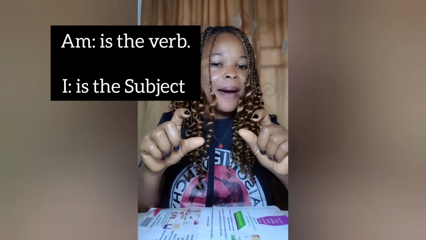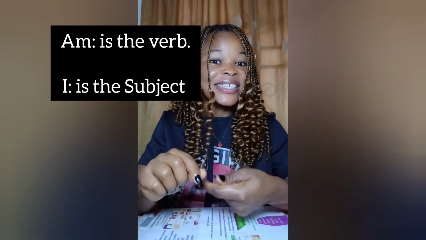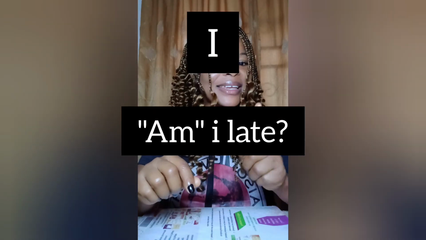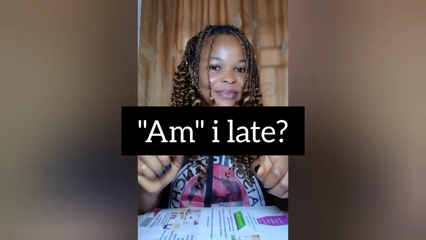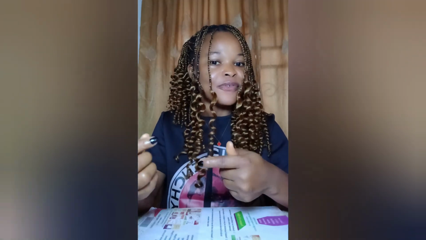In this case, English puts the verb first before the subject. What is the verb there? The verb is "am" and the subject is "I". "Am I late?" So you can see that English puts the verb, which is "am", first before the subject, which is "I". That is why I say that in some statements that involve questions, English puts the verb first before the subject.